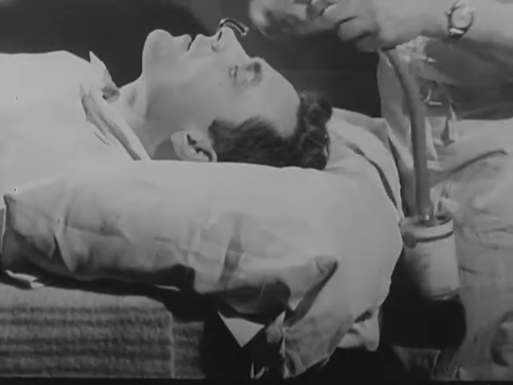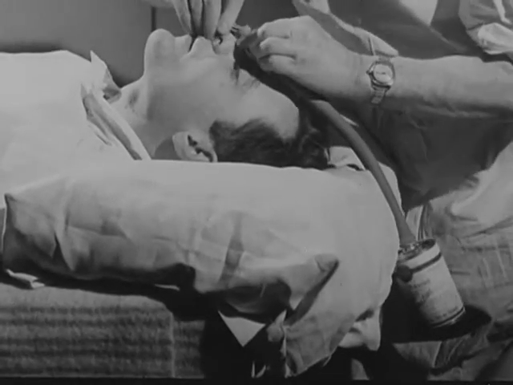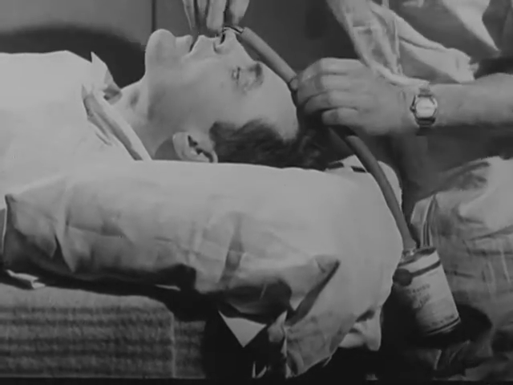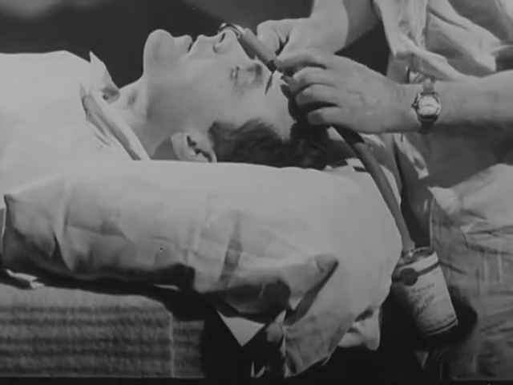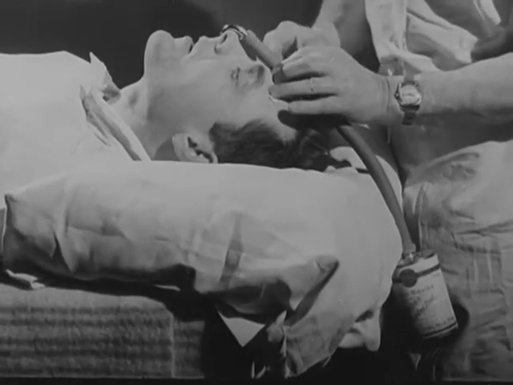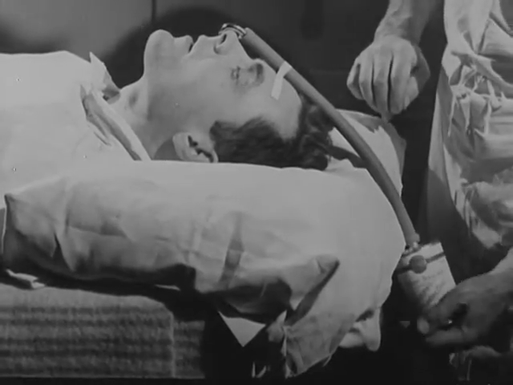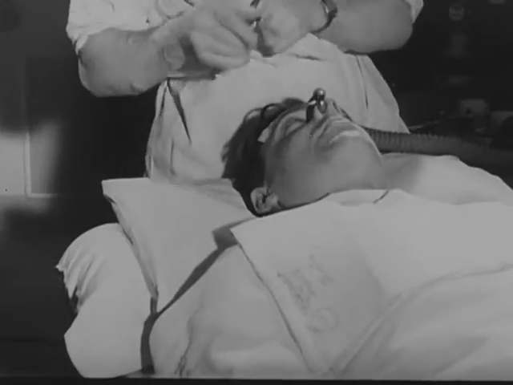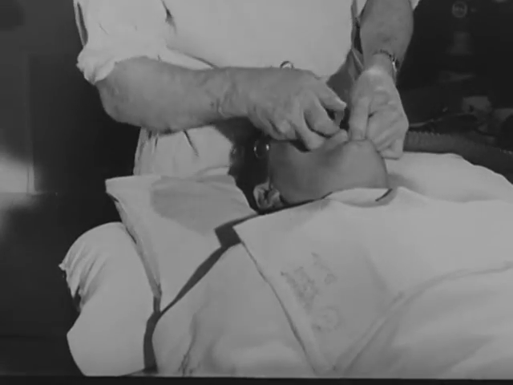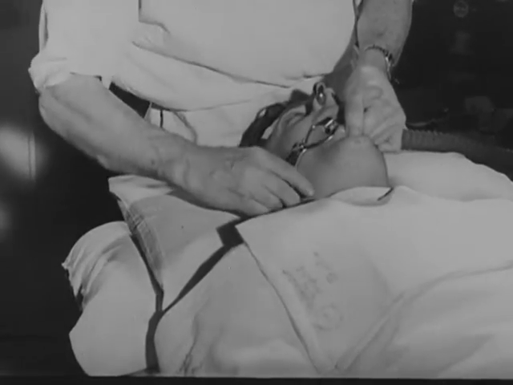A further alternative is Flagg's method, used in the same way as with oral intubation. The throat can be packed with gauze as in oral intubation in cases where there is any chance of blood reaching the larynx.